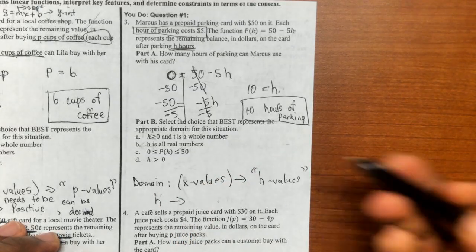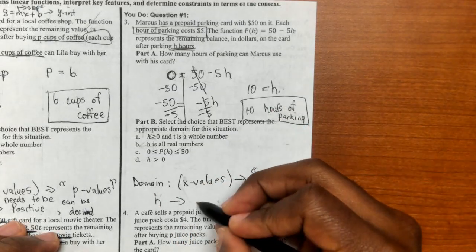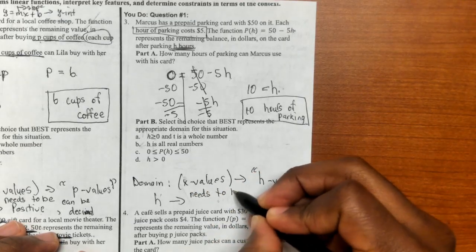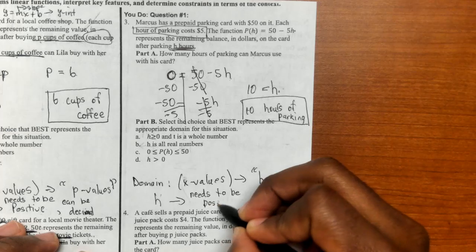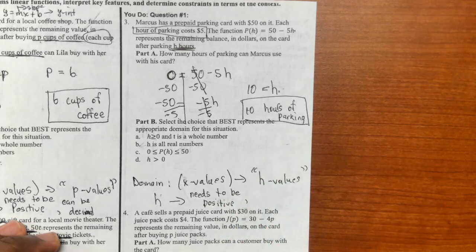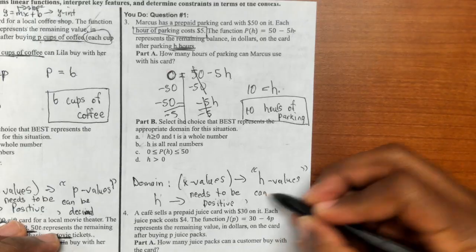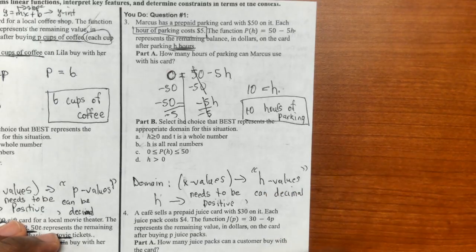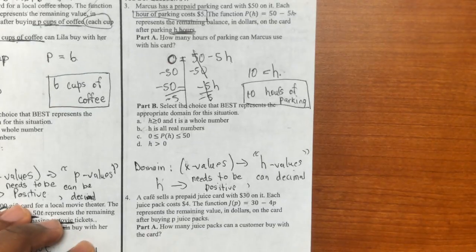has to be positive, because we can't have negative hours. Okay, what else? Can we have half an hour? Yes, we can have a decimal. So we can have a decimal. So those are the main criteria.